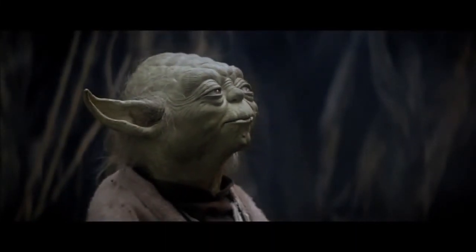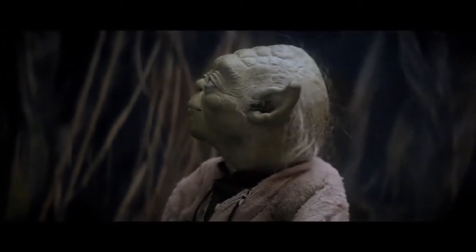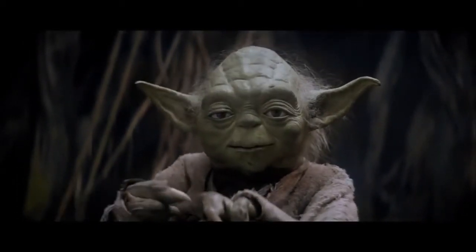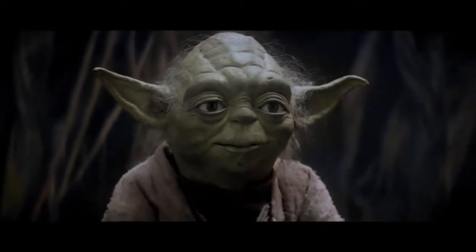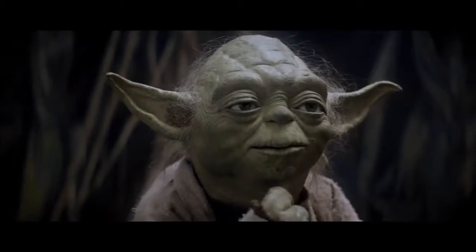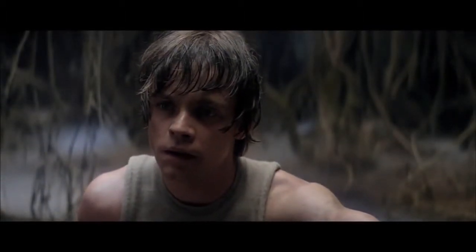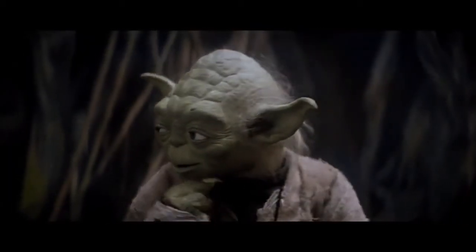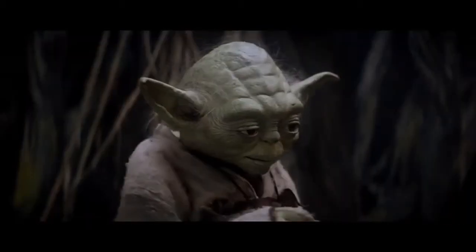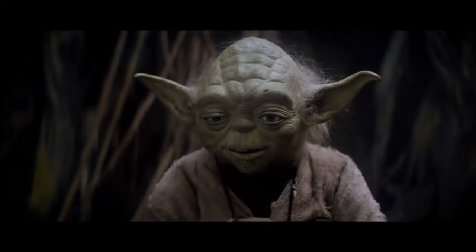Life creates it, makes it grow. Its energy surrounds us and binds us. Luminous beings are we, not this crude matter. You must feel the force around you, here, between you, me, the tree, the rock, everywhere. Yes, even between the land and the ship.